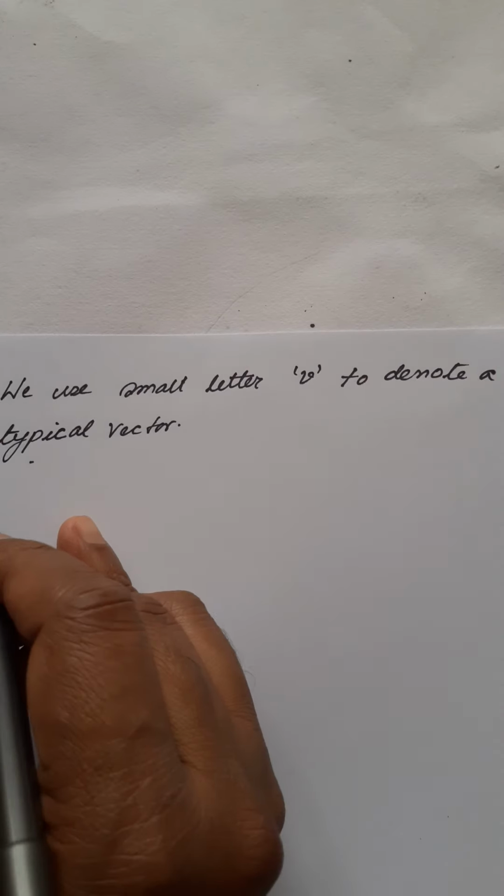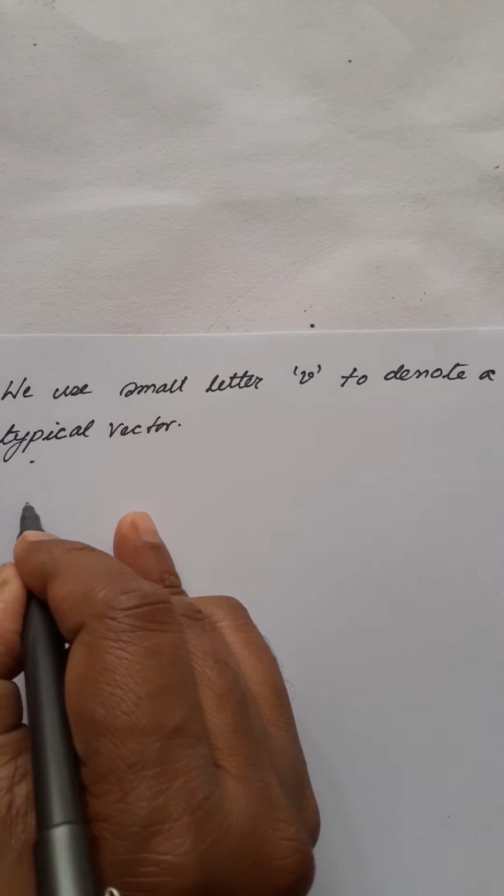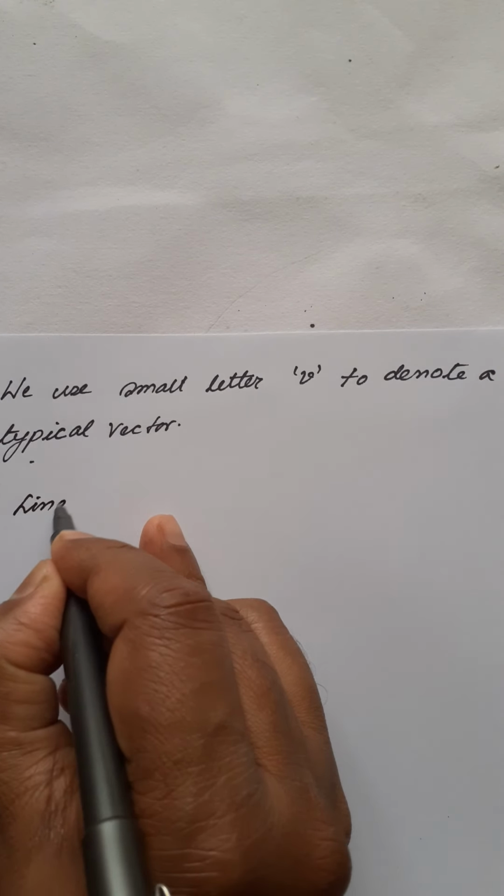Now we are going to introduce the concept of linear combination.